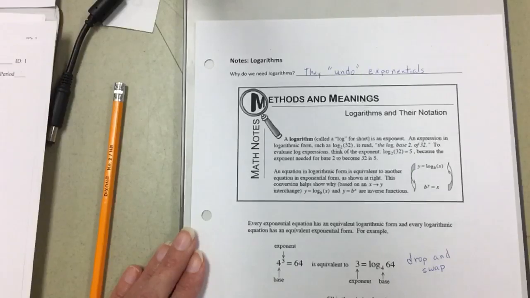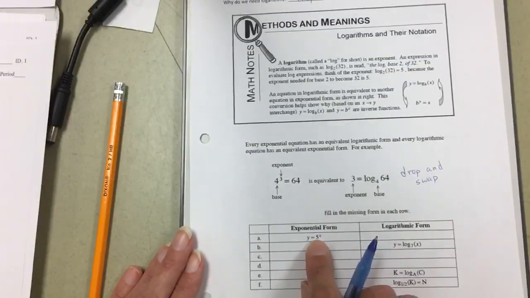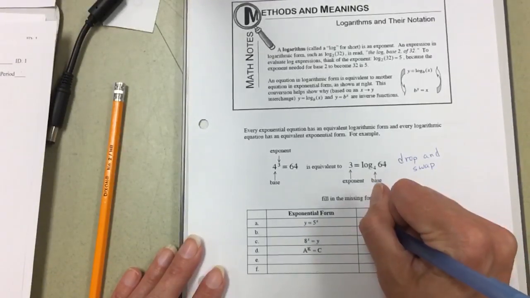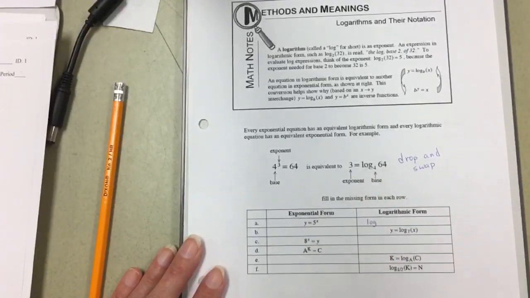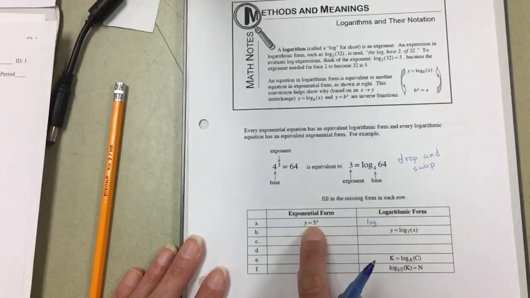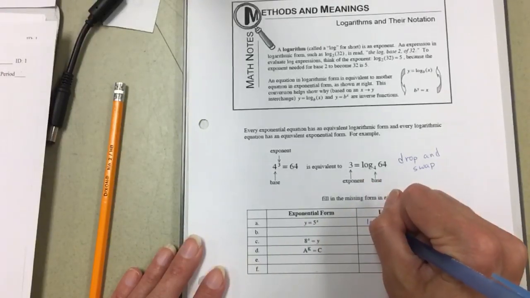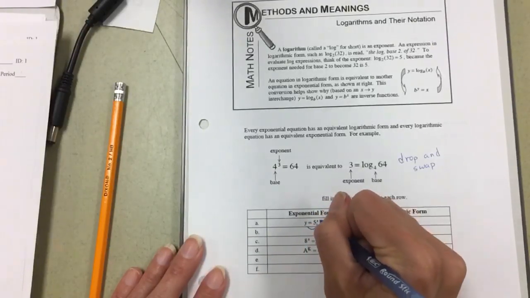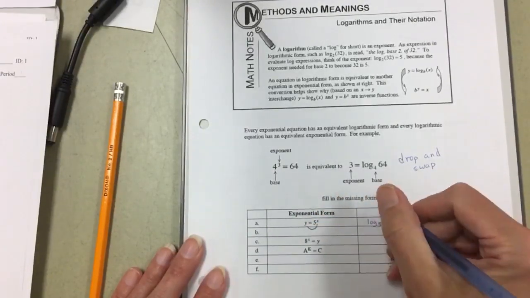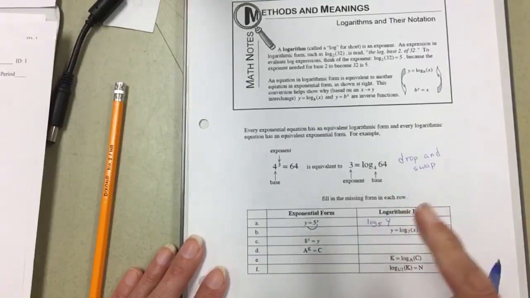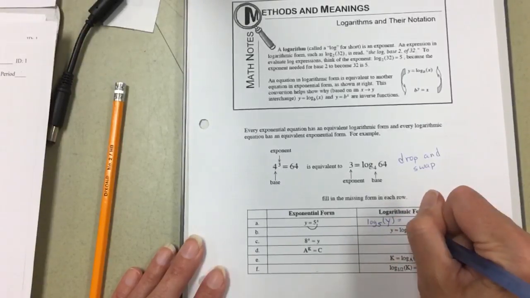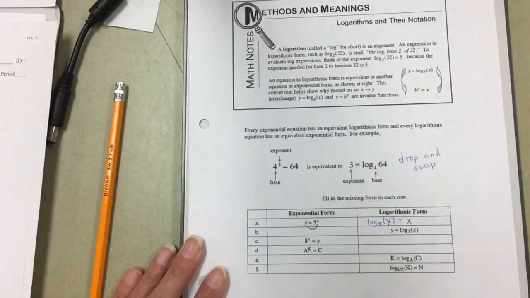Let's look at A together. Let me slide this up where you can see it. Okay, we're going to drop and swap. And I personally like to put the log first. So I'm going to put the log, and then my base goes with the log. So if you look right here, the one that has the exponent is 5. So log base 5. And then I swap the next two. I swap the x and the y. So x used to be with 5, y will be with 5 now. We read that log base 5 of y, and it's going to equal the x. So the x is by itself now.